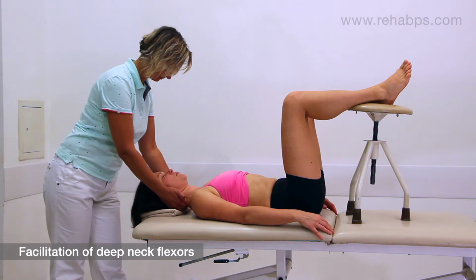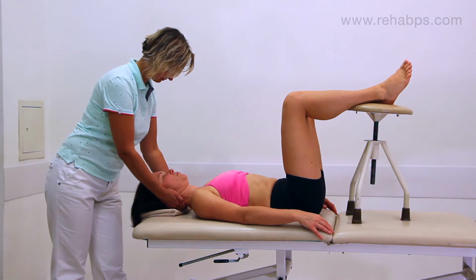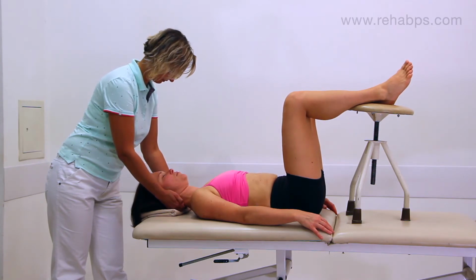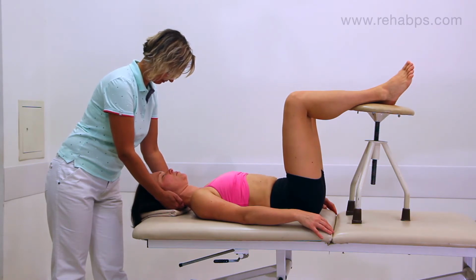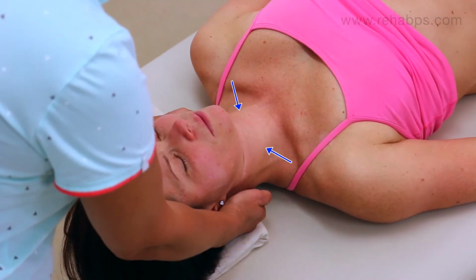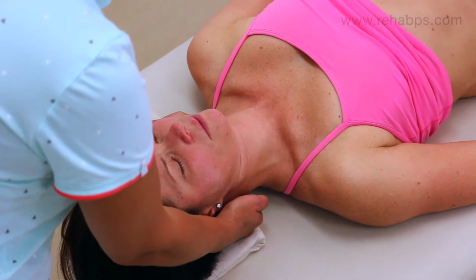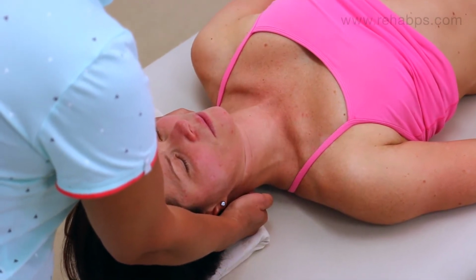The 3-month-old position can also be used for facilitation of the deep neck flexors. The therapist stands behind the patient's head. Their fingers are placed on the spinous processes of the cervical vertebrae and depress in a ventral direction, while the patient creates counter pressure. With correct activation, we should not observe hyperactivity of the sternocleidomastoid and instead observe a fluid neck contour.